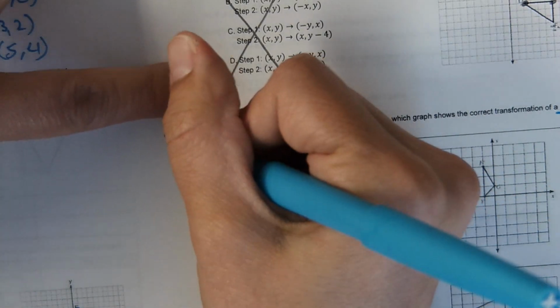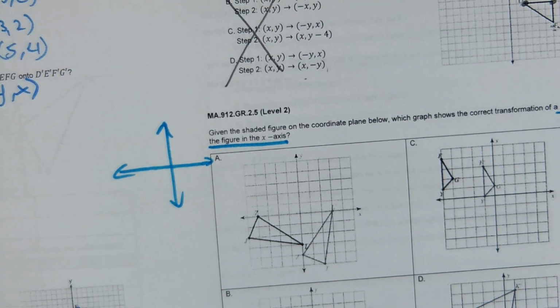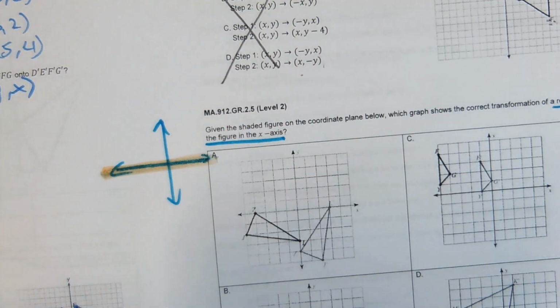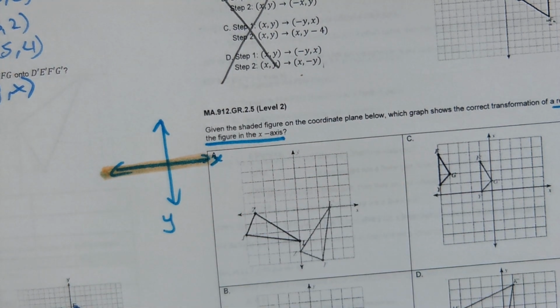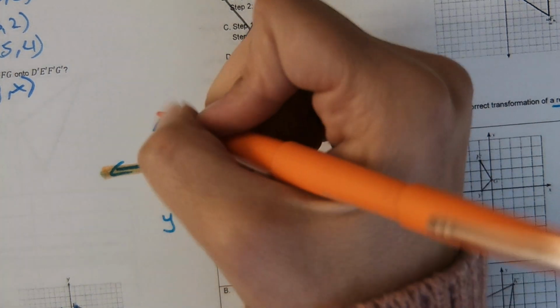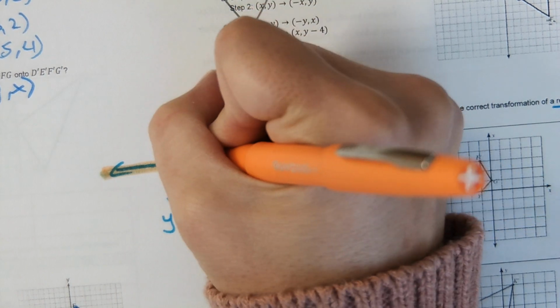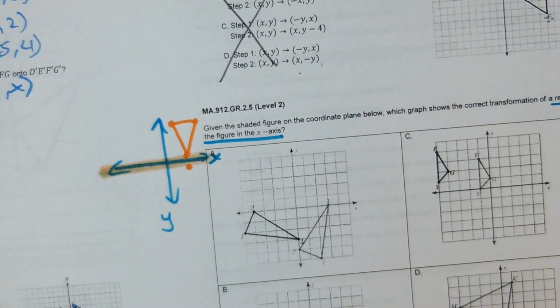So just kind of reviewing, if you have a coordinate plane like this, here would be the x-axis. This is your x-axis, right? This would be x and y. If you're reflecting a shape over the x-axis, so let's say that you have a triangle like this, what you're doing is you're taking each point and putting it the same distance from the x-axis on the other side.